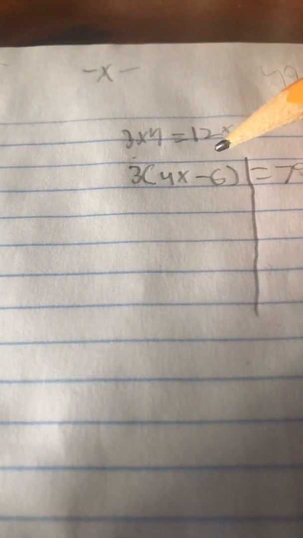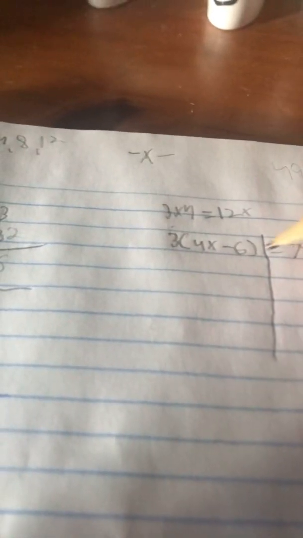So, it's going to be 3... Okay. Sorry. It's going to be 3 times -6. So, 3 times -6, let's do some simple addition. 6, 12, 18. Okay? And it's going to be -18. So, we're going to keep that 12x away. Remember, we're going to keep that away.